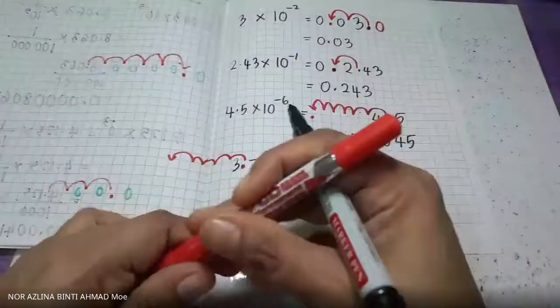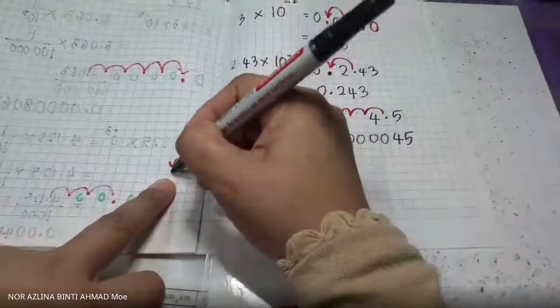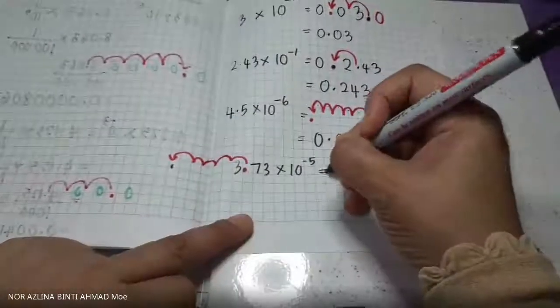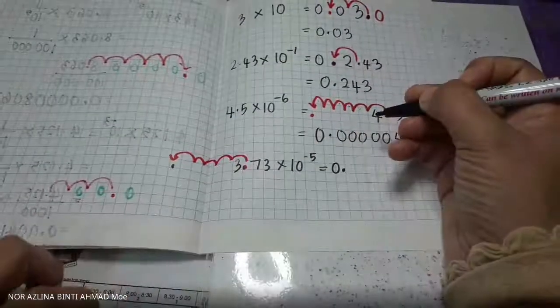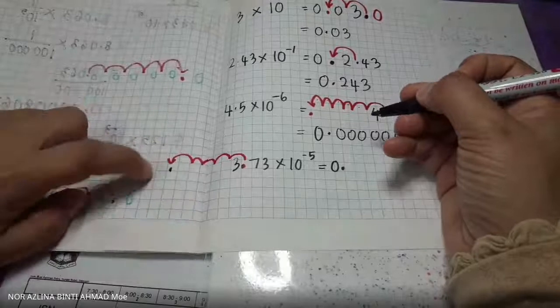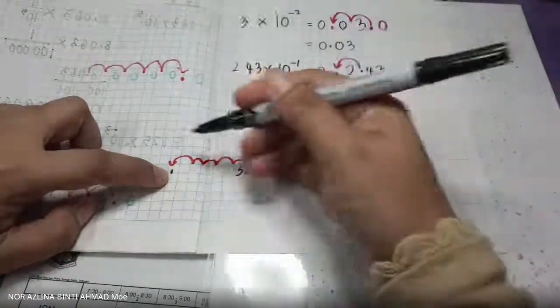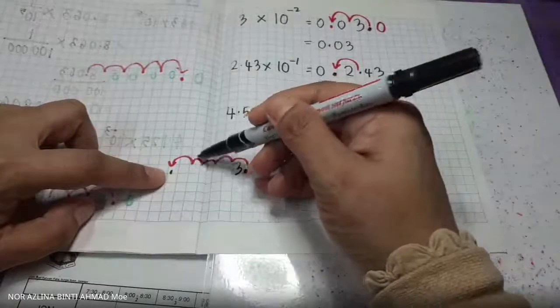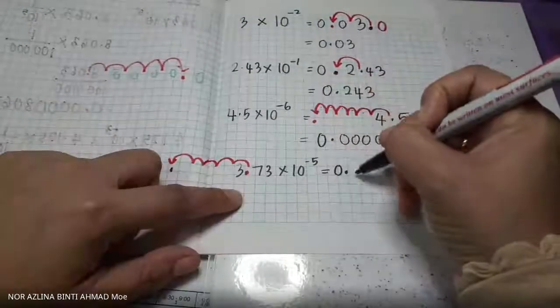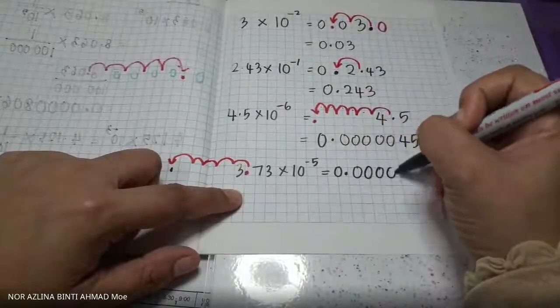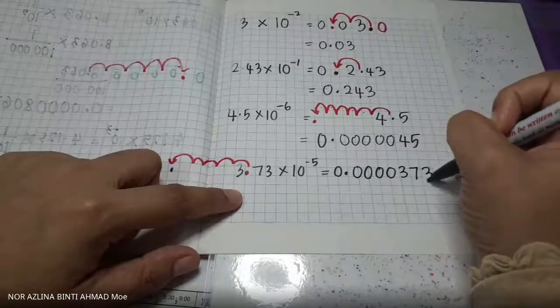Okay. So here is my decimal number. So I will write 0. Okay, before the decimal must be 0. So 0 point. So how many 0 after the decimal point? 1, 2, 3, 4. So 1, 2, 3, 4. Then 3, 7, 3.